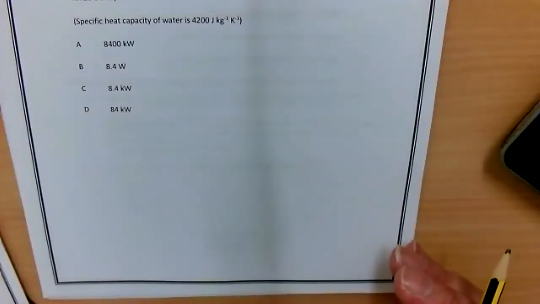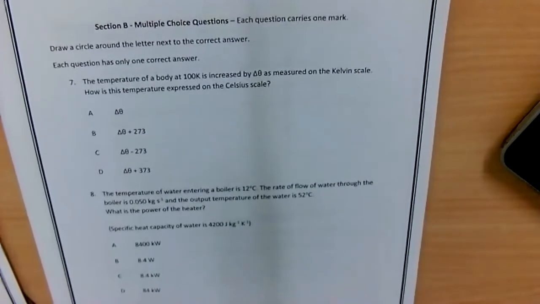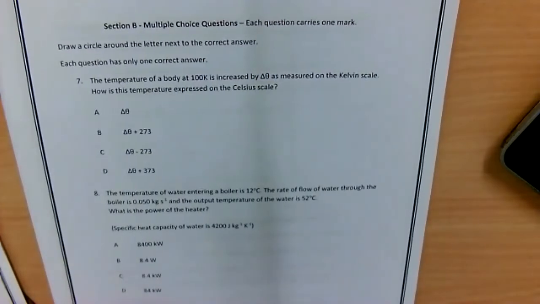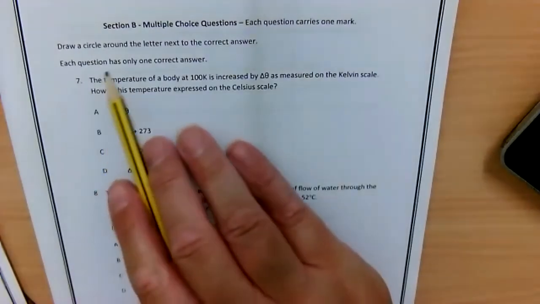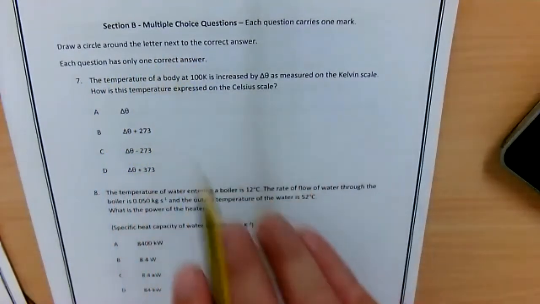So the bit that a lot of people missed when I was going through marking was the multiple choice questions. They're very, very easy. You just have to read them carefully. So the first part is looking at the question. You draw a circle around the letter next to the correct answer. Each question has only one correct answer.